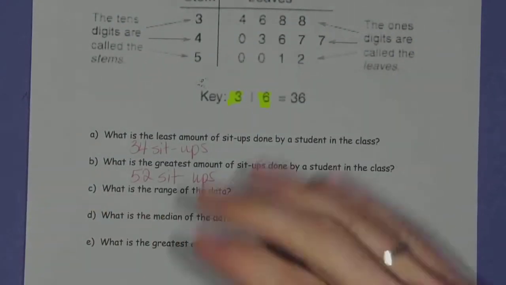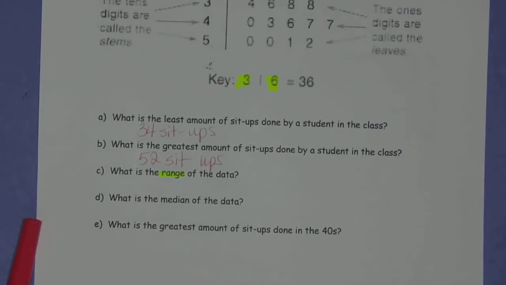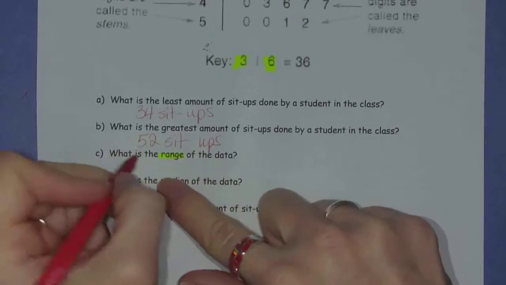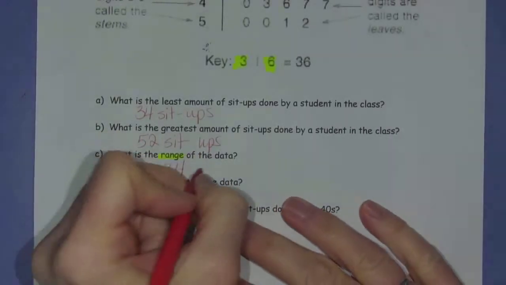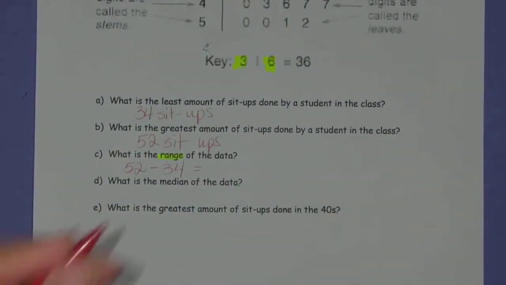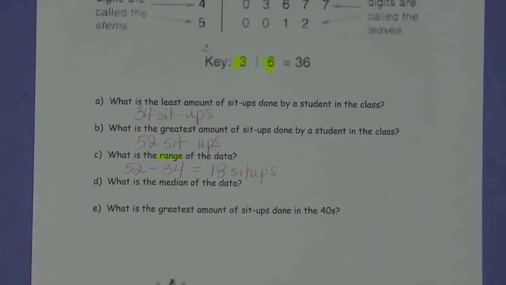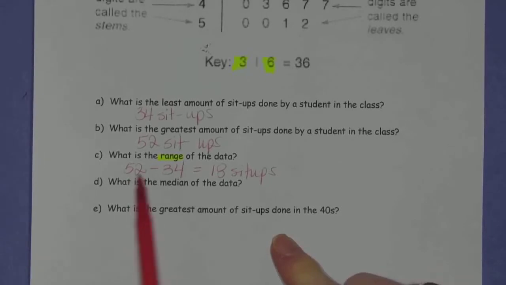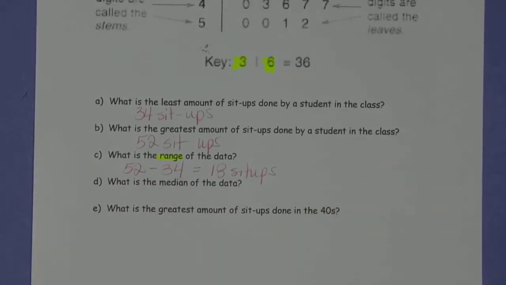What is the range of the data? Well, if you remember from our previous lesson, range is the highest minus the lowest value in the data set. So we have the highest right here, 52 minus 34. What's that going to be? 18. So 18 sit-ups. And what that tells us is that there's a difference of 18 sit-ups between our most adept sit-up doer and our least, as long as every student was giving full effort. And that's a lot of sit-ups.